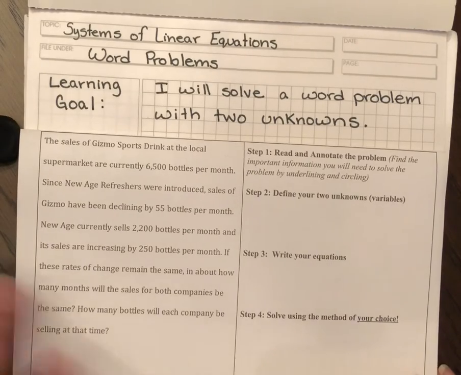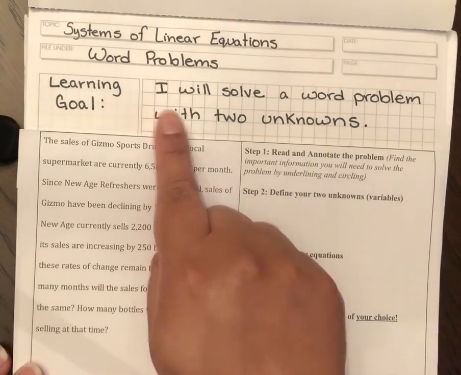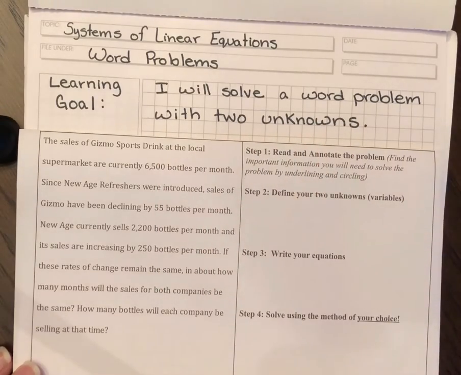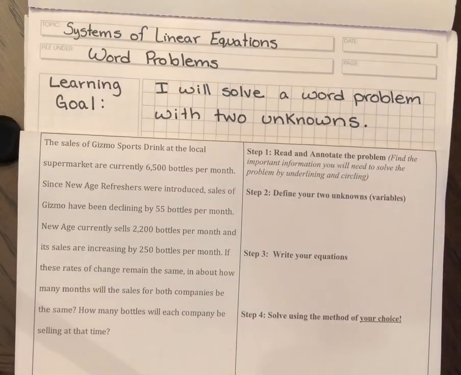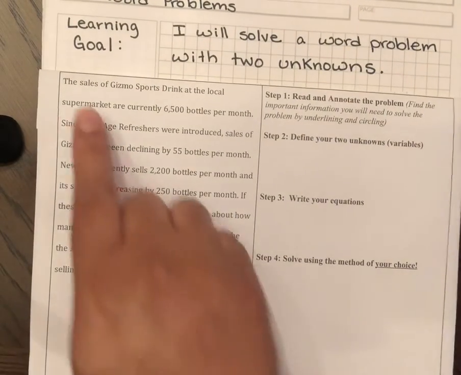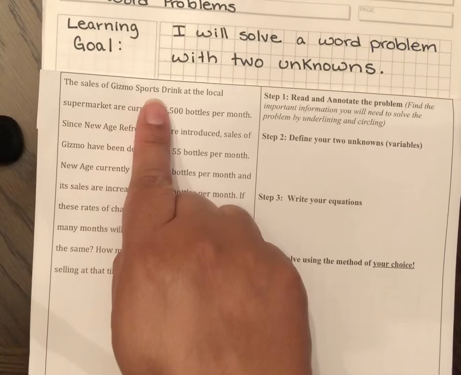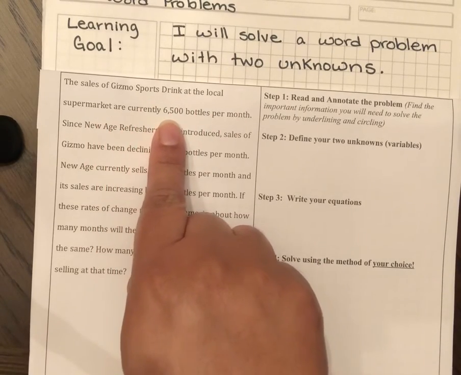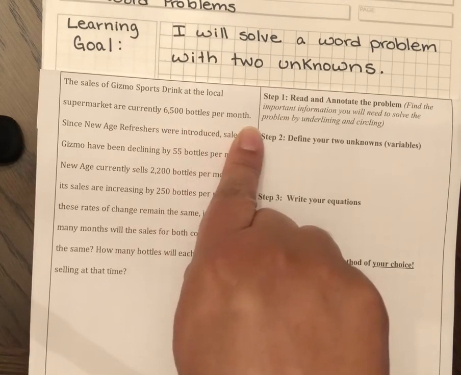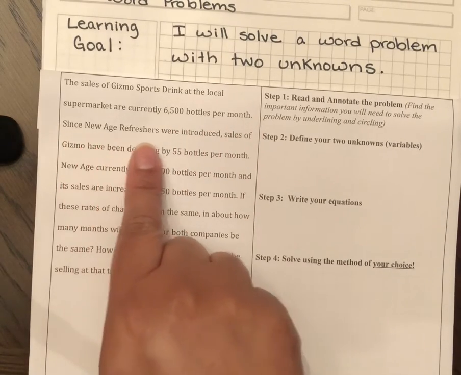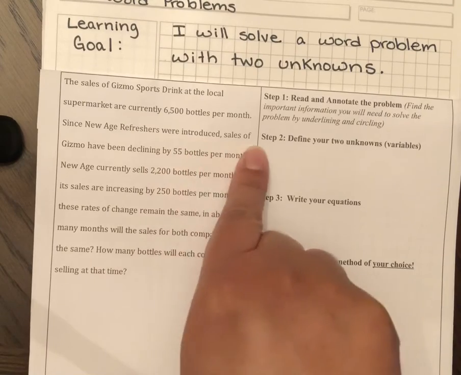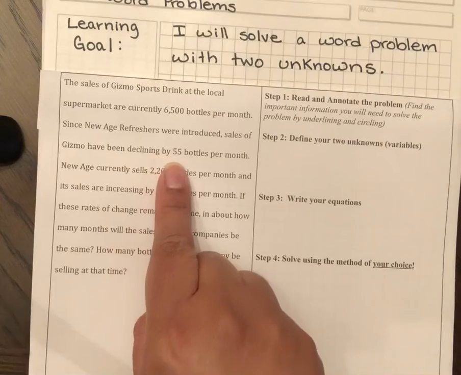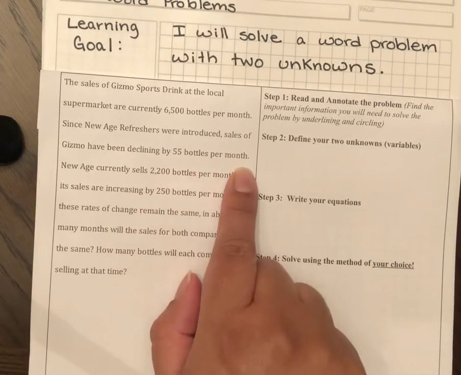Okay. The learning goal is I will solve a word problem with two unknowns. In this problem, the sales of Gizmo sports drinks at the local supermarket are currently 6,500 bottles per month. Since New Age refreshers were introduced, sales of Gizmo have been declining by 55 bottles per month.